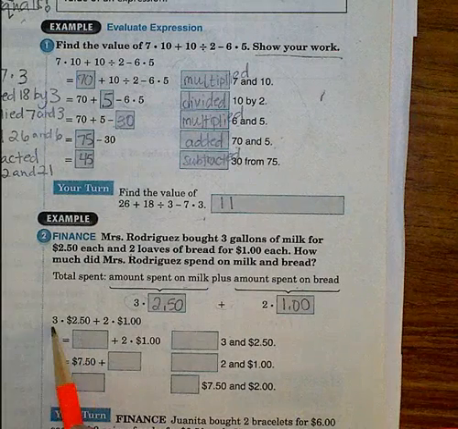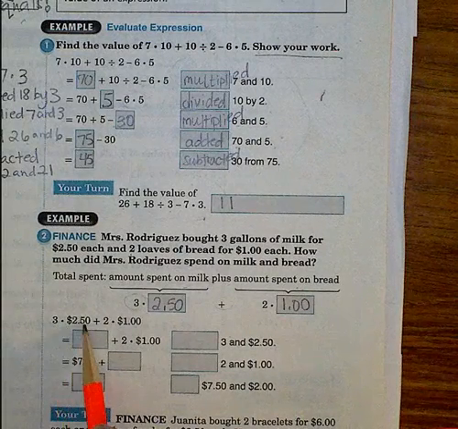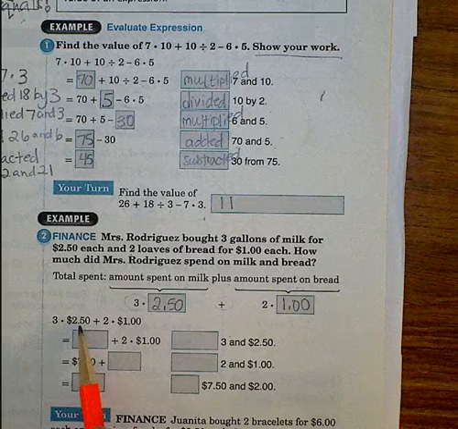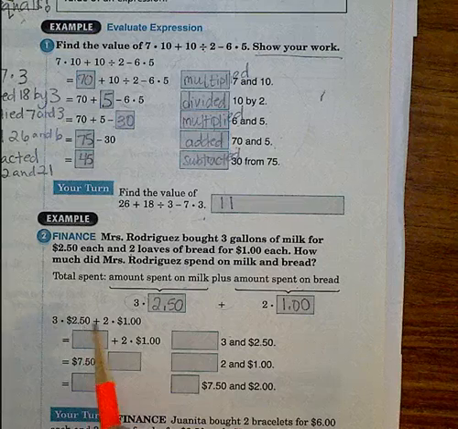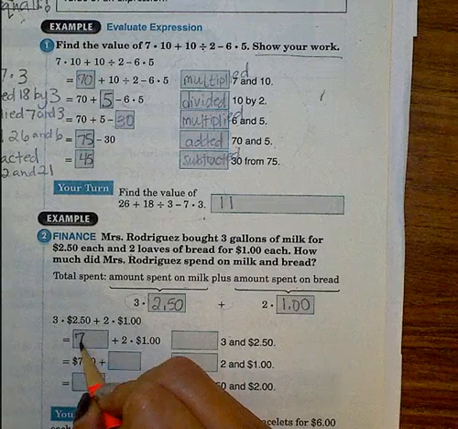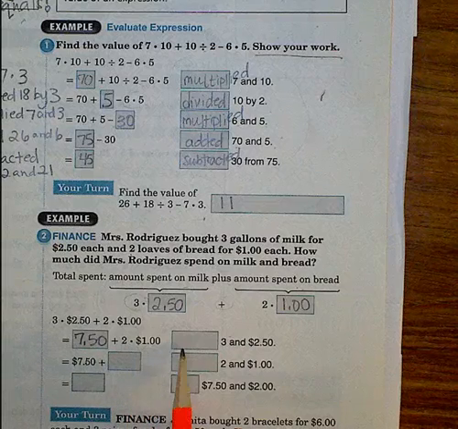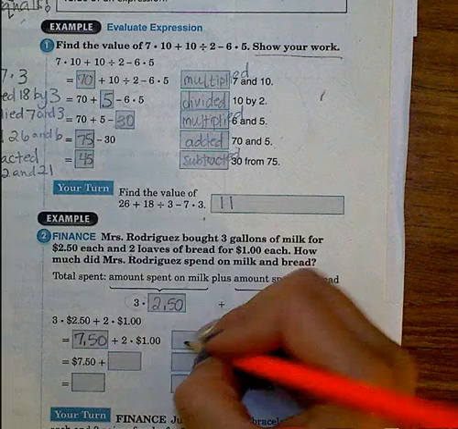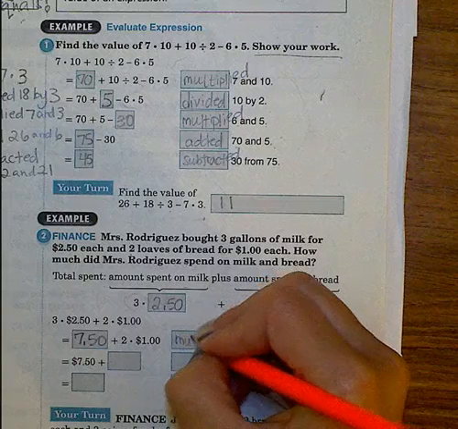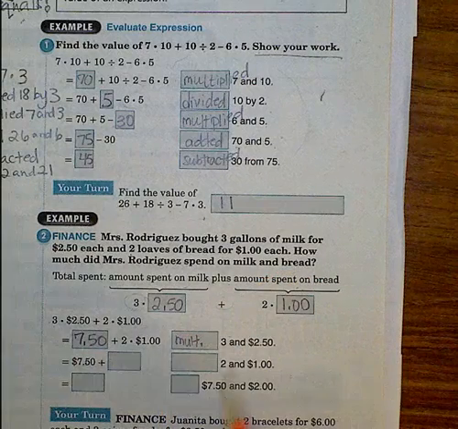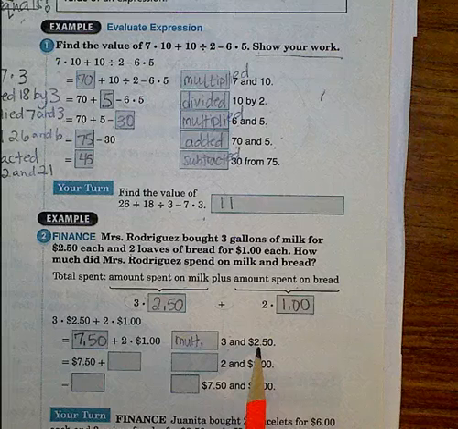Move us down to the next step. We have 3 times $2.50. What is that? Well, we know 2 times $2.50 is 5. So 3 times $2.50 is $7.50. What is our step here? We multiplied, I'm just going to write mult, 3 and $2.50.